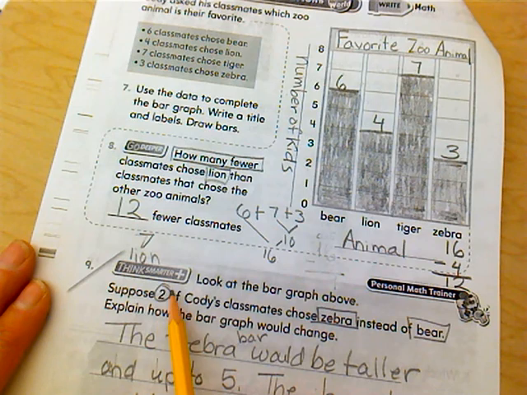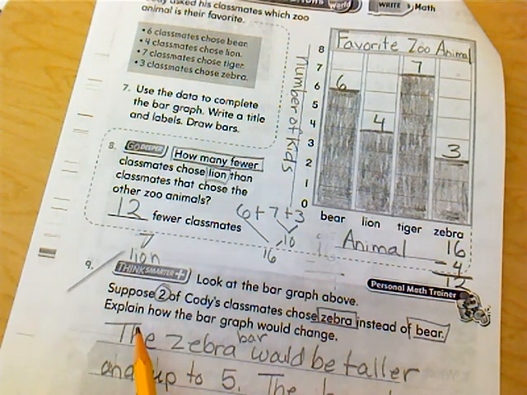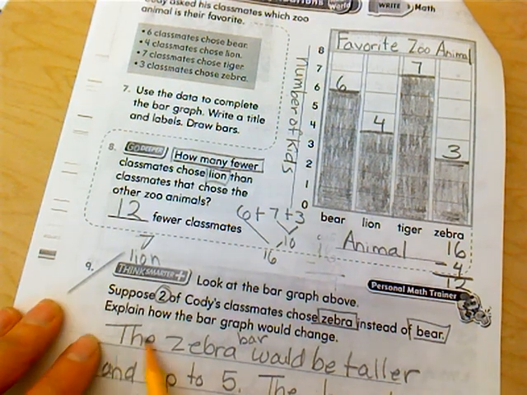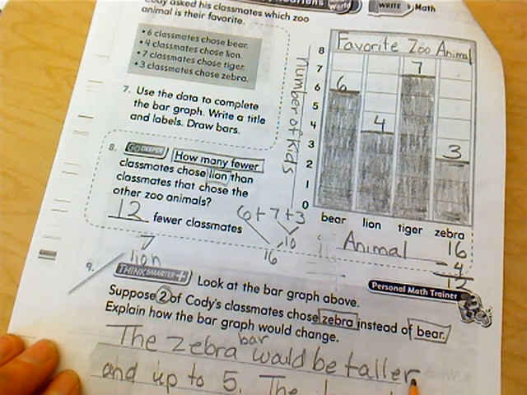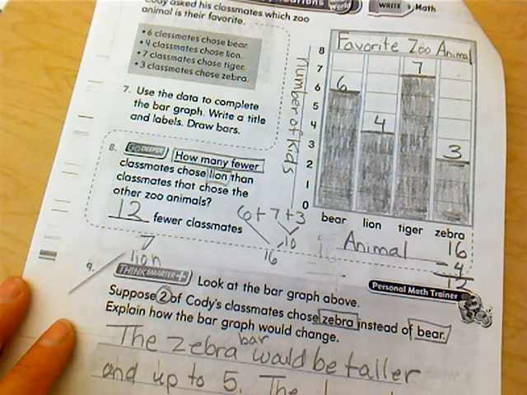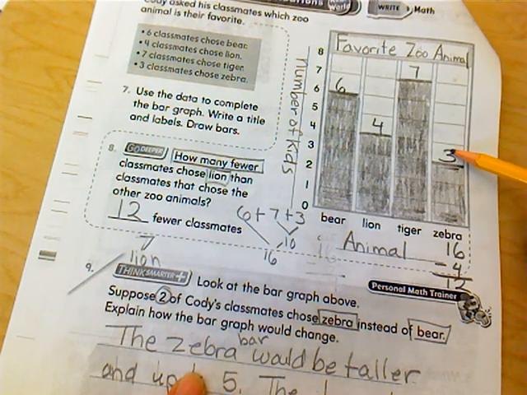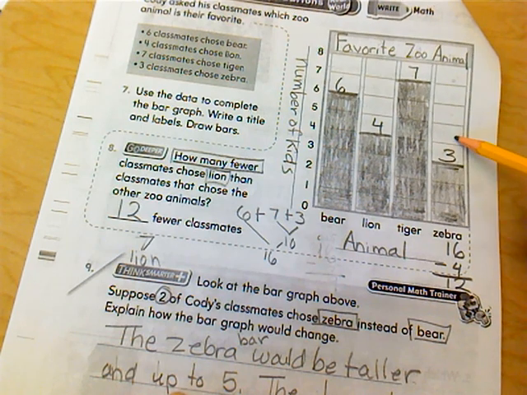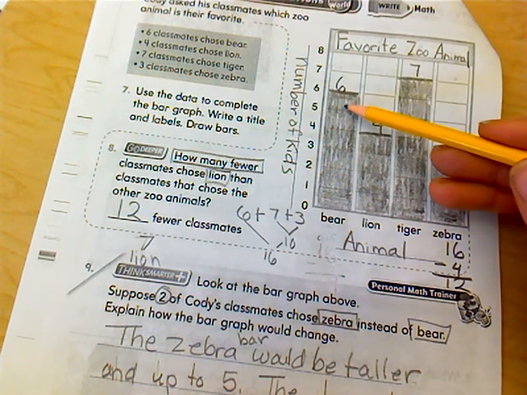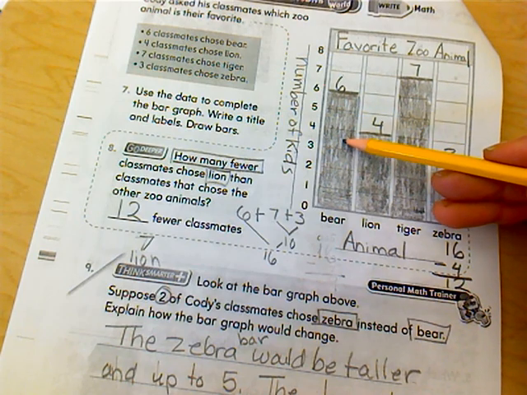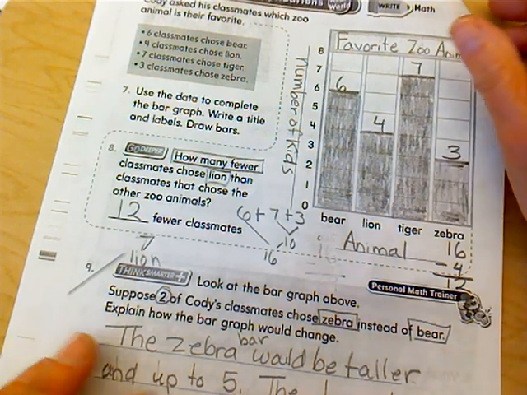So now you were supposed to look at the bar graph above and suppose 2 of Cody's classmates chose the zebra instead of the bear. How would the bar graph change? The zebra bar, of course, would get taller and would go up to 5. The bear bar would drop down to 4 and would be smaller. So you have to think about what you started with. With a zebra, we started with 3, and 2 more kids were added to that one, so it would put it up to 5. The bear started out with 6, but it would drop down to 4, and it would be a smaller bar.